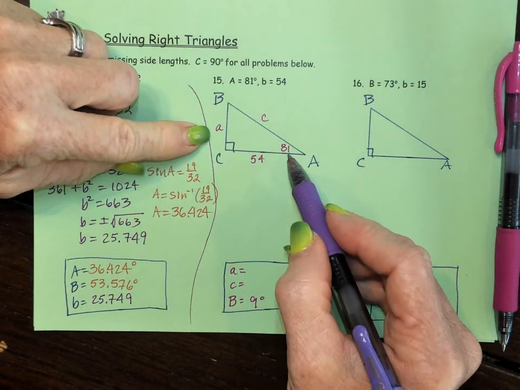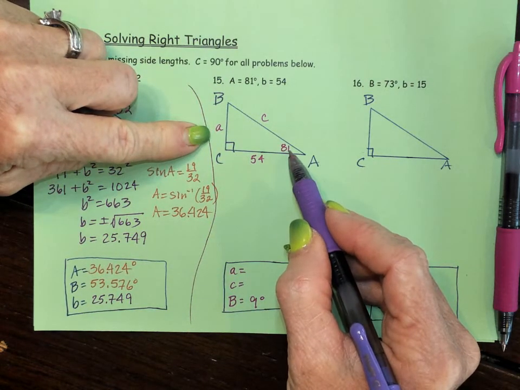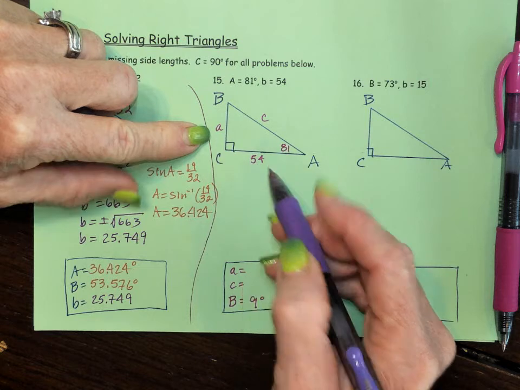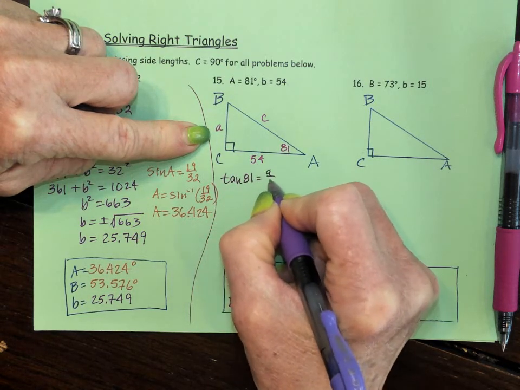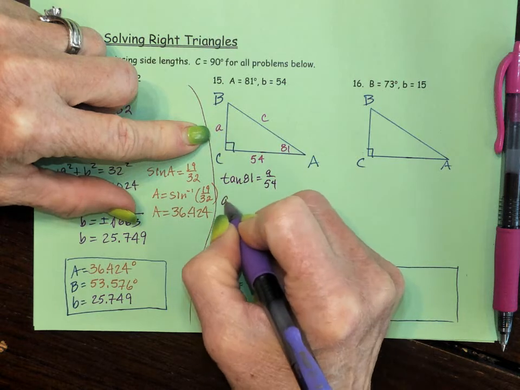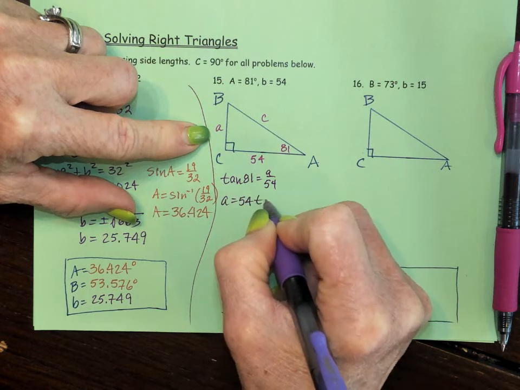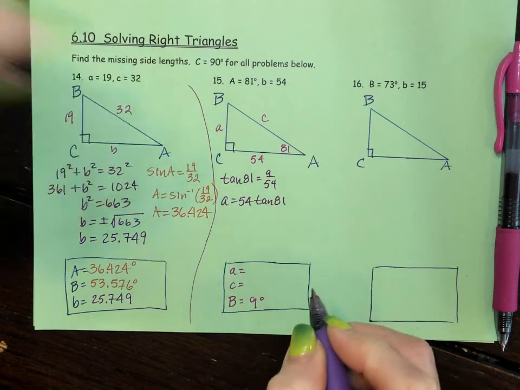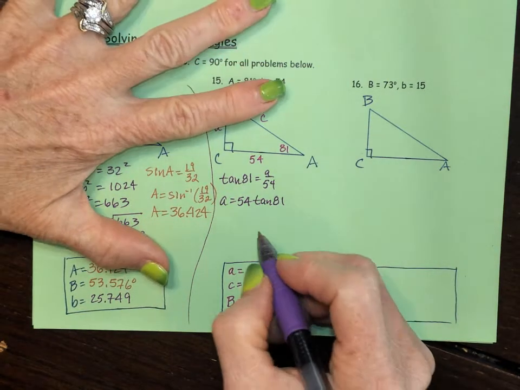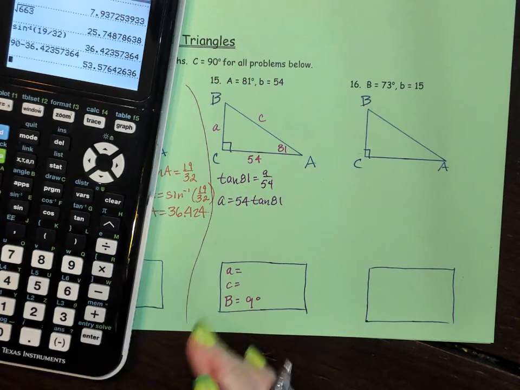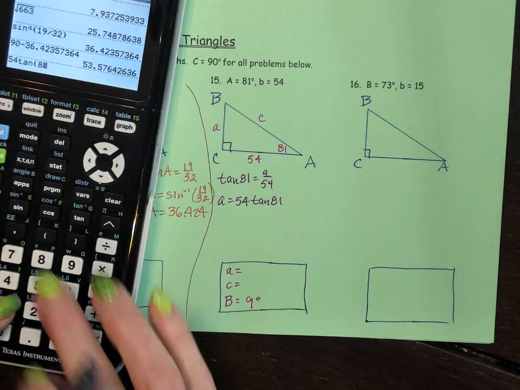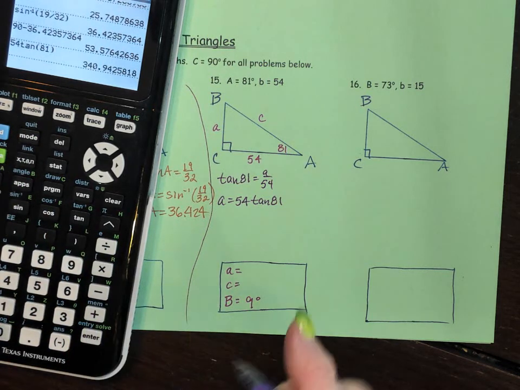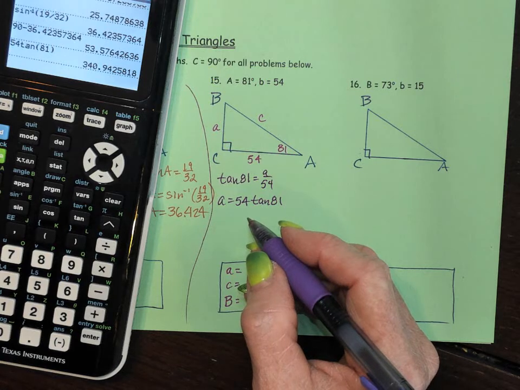To find A, from the 81, opposite and adjacent, that's tangent. 54 tangent 81 is 340.943.